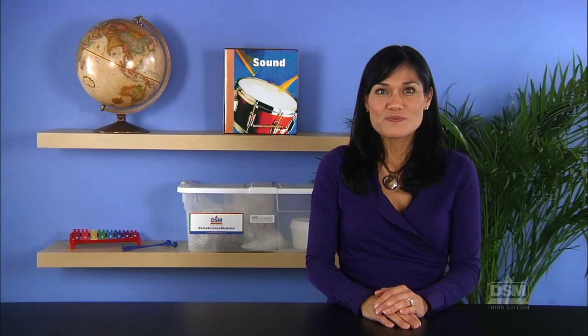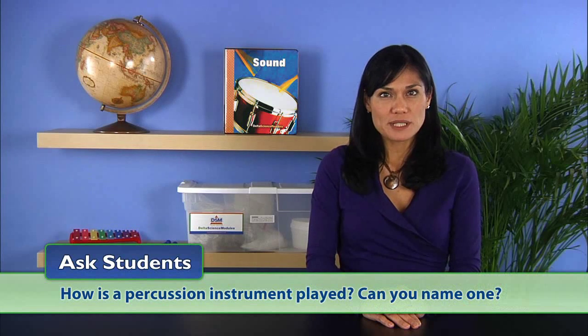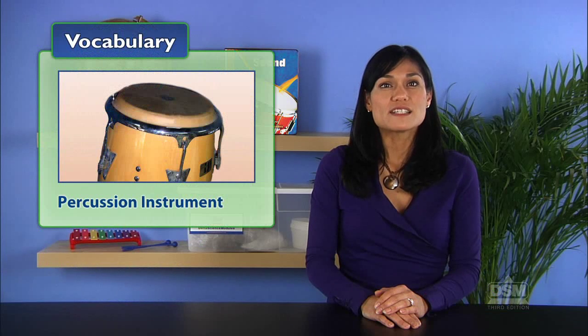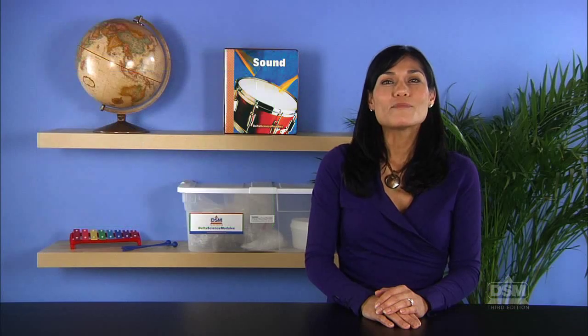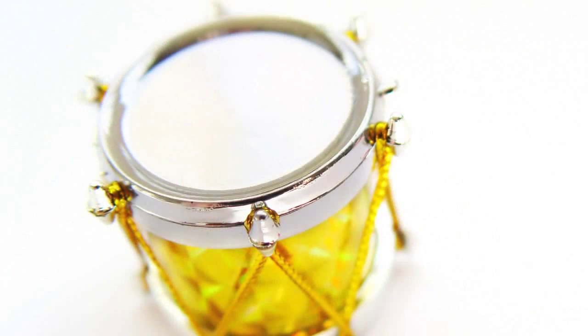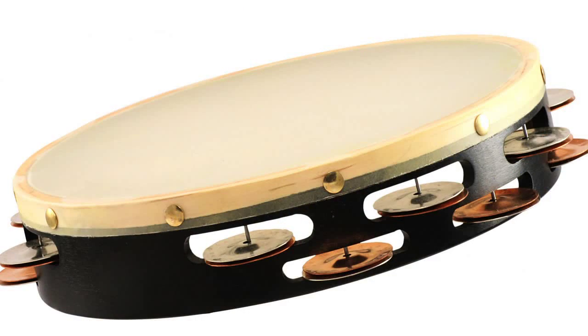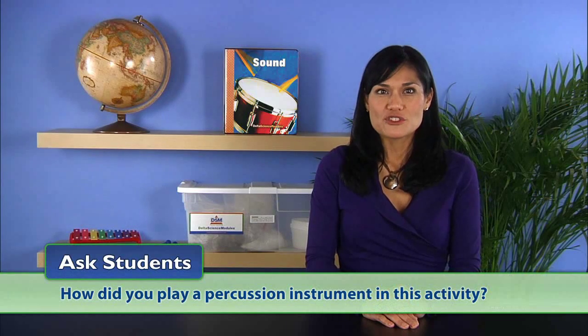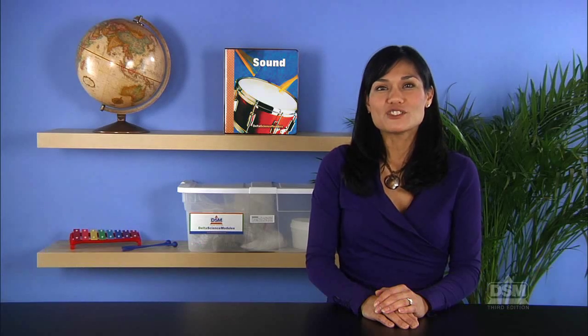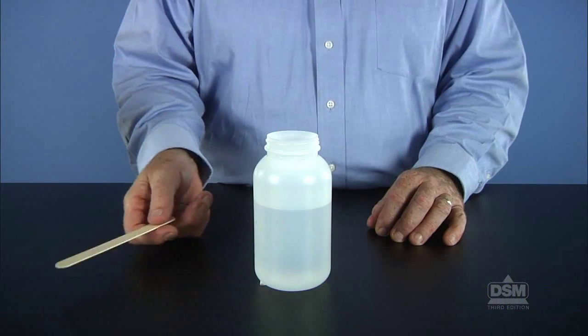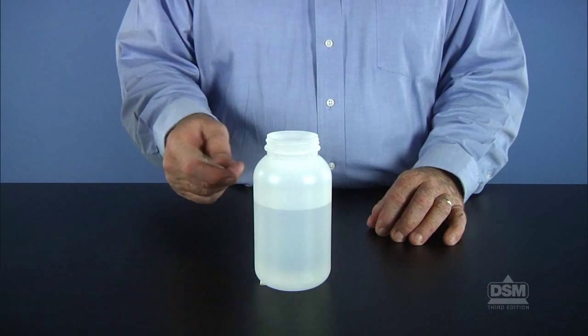Ask students, how is a percussion instrument played? Can you name one? The students may know that a percussion instrument is an instrument played by striking or shaking it. Some may volunteer the drum, xylophone, or tambourine as examples. Then ask, how did you play a percussion instrument in this activity? The students played a percussion instrument by tapping on the bottle with the tongue depressor.